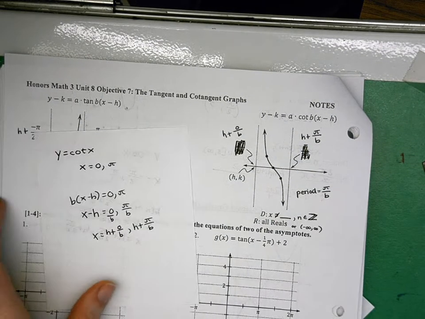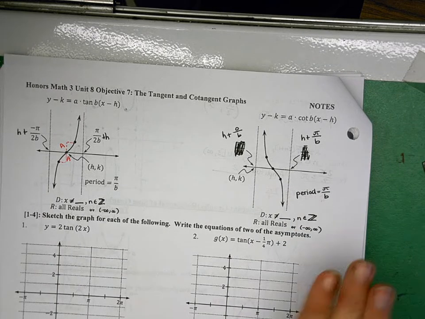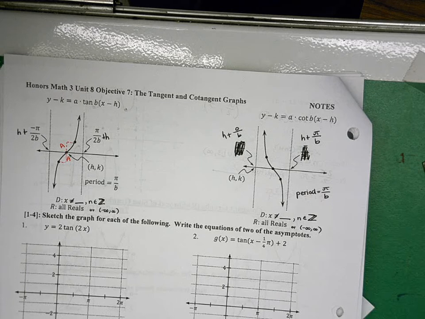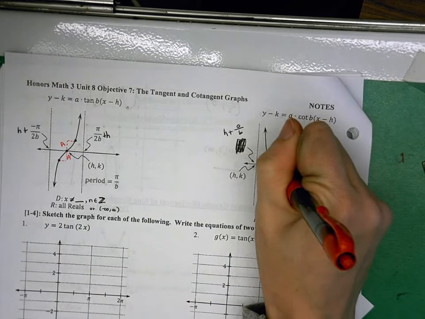Okay, and then again, your period, like tangent, is going to be pi over b, and then domain and range will similarly reflect tangent. Okay? And then also, like tangent, this will be your amplitude.